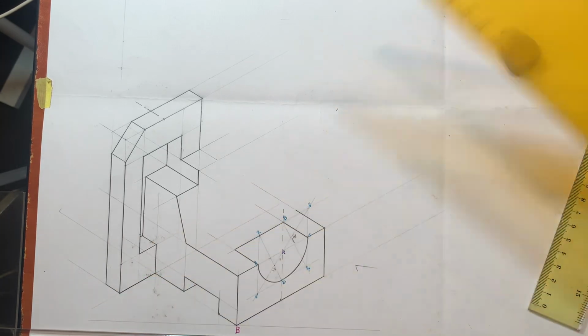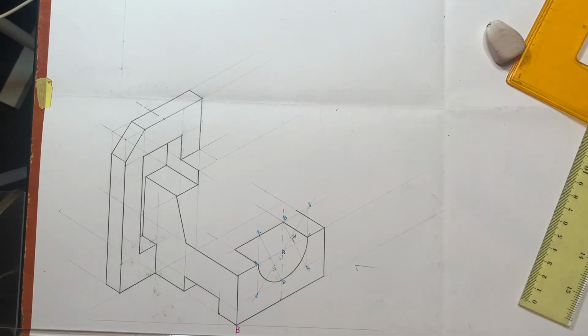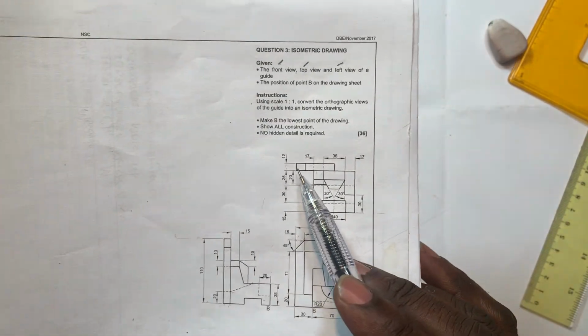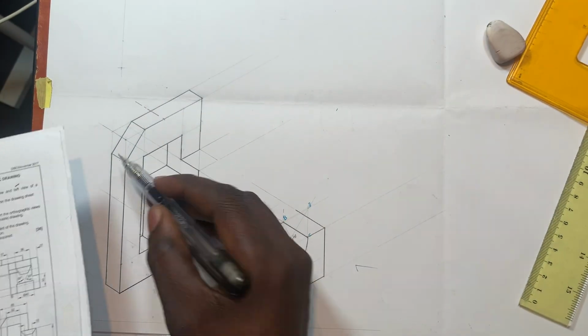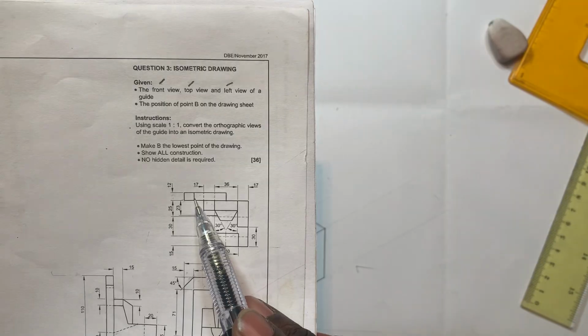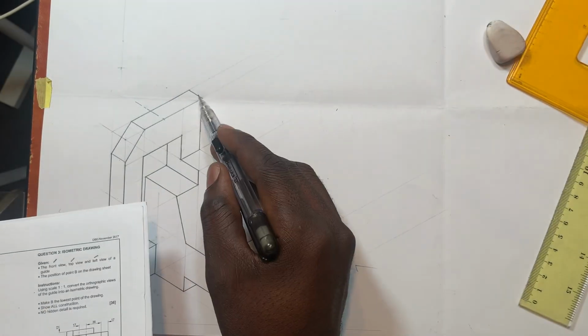If I am convinced, okay, after that, where are we now? Double check your top view, because okay, let's analyze it like this. This one is that one, right? Then that one on our top is this one.